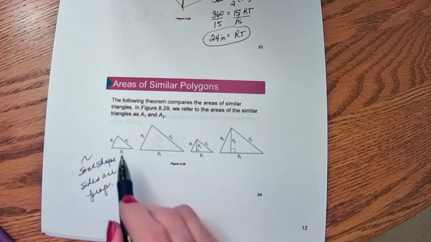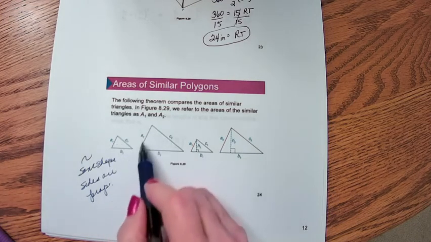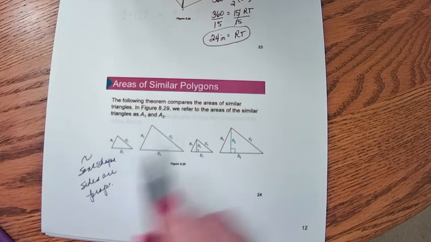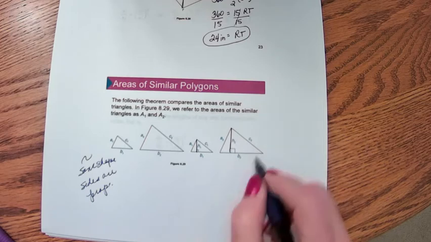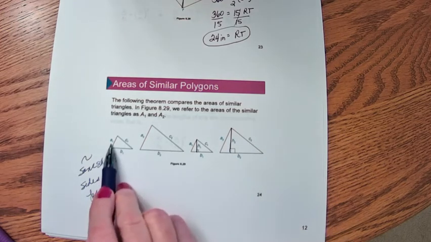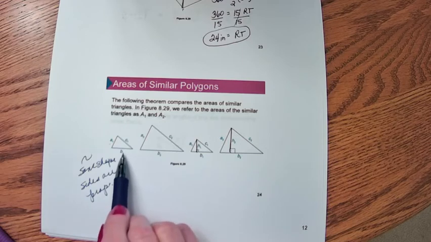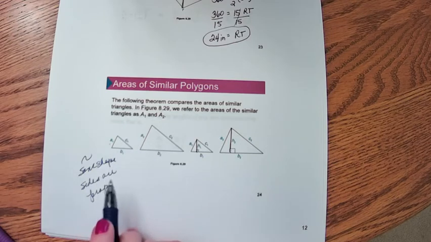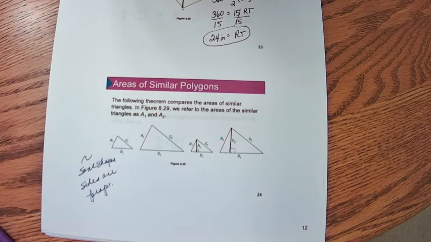That's what similar means. So, triangle A1, B1, C1 is similar to A2, B2, C2. And so their heights or their altitudes, the proportion of A1 to A2 is the same as the proportion of B1 to B2. The corresponding sides are all in proportion, and the altitudes are in proportion also.